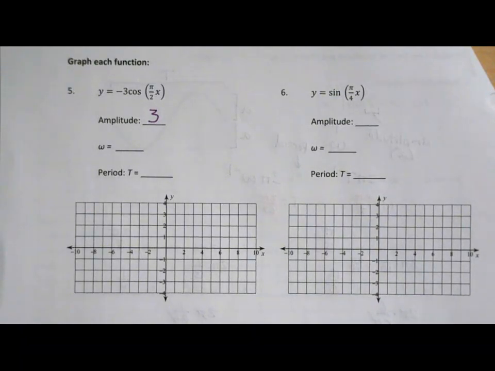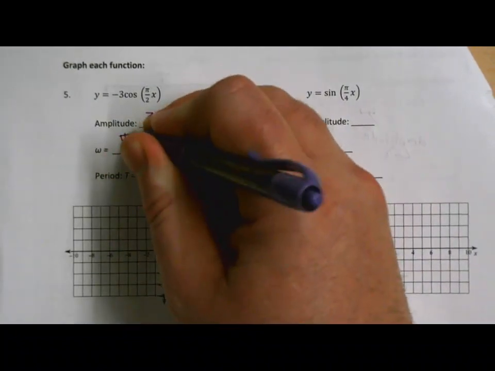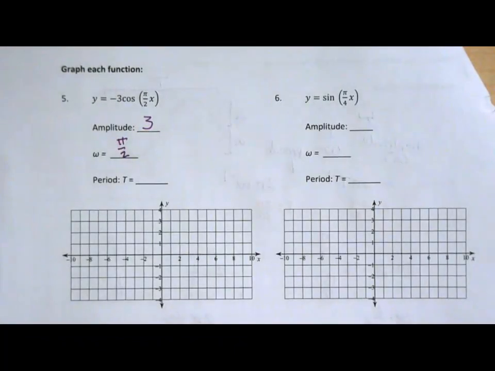The amplitude's always positive. That negative is important, though, because I think of that as going with the cosine. That's going to determine which of those 4 forms that we just drew we're going to use. We'll get to that in a minute, though. Can you look at the equation and tell me what omega is? Omega is not 2 pi, it's pi over 2. So omega comes directly from the equation.